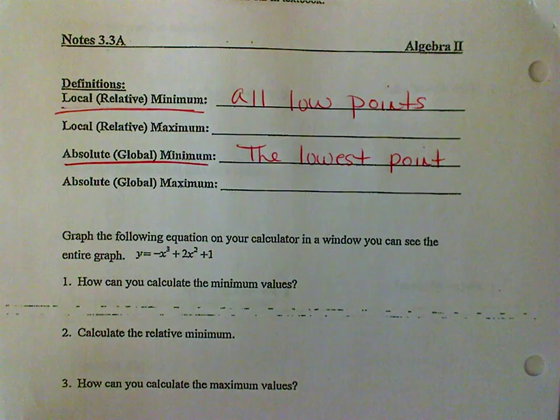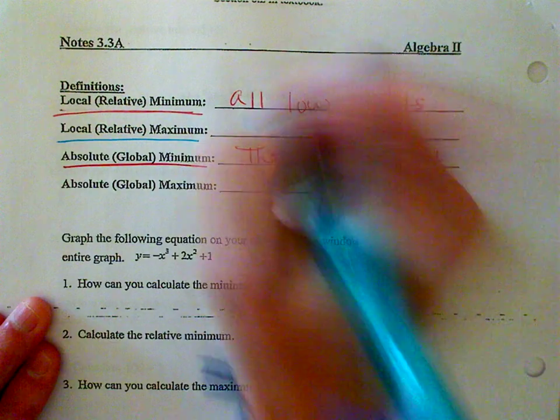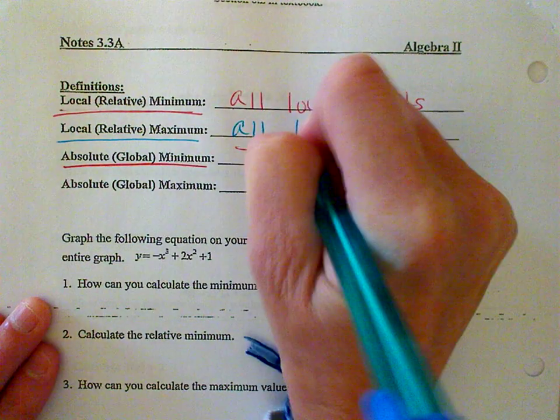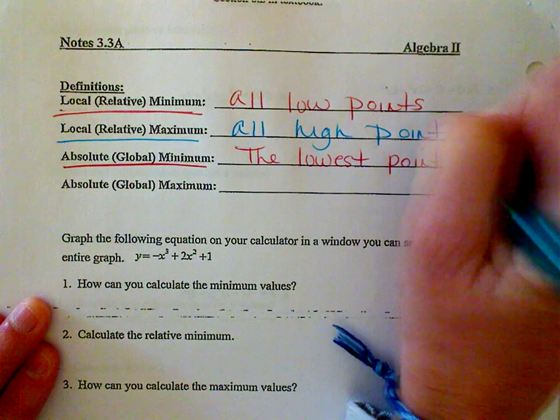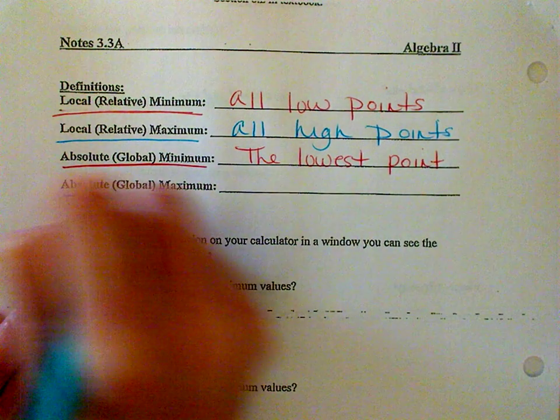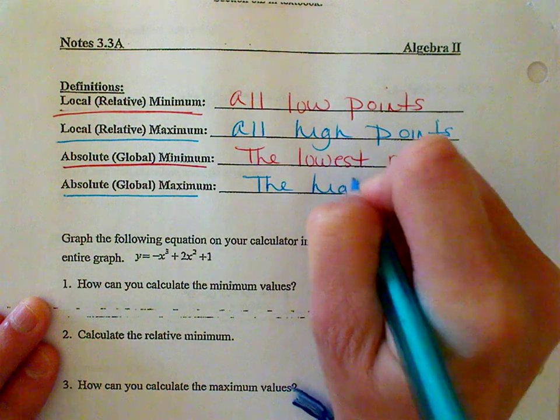And that would be the same thing for a maximum. A local maximum would be all high points on a graph. And the absolute maximum would be the highest point on a graph.